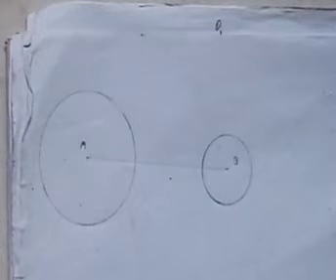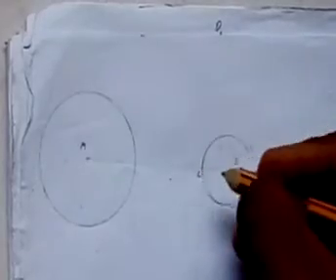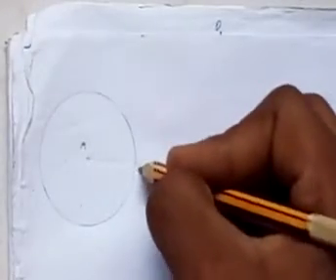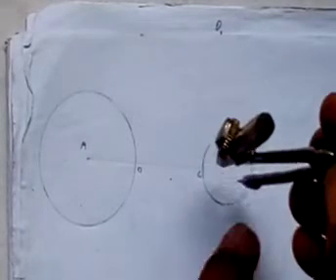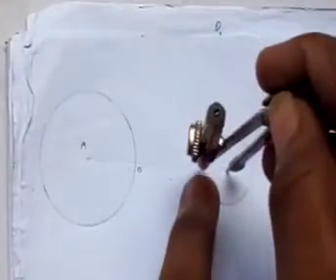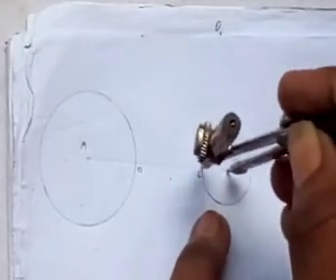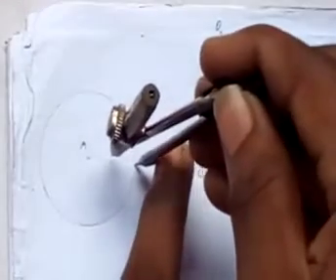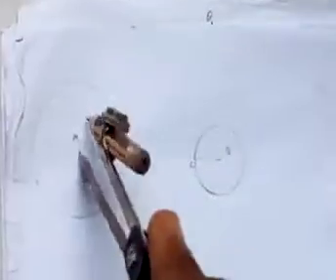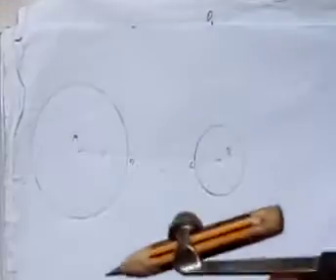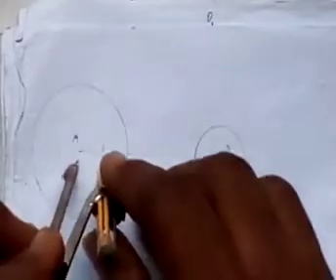I'll mark OE, and that OE will be equal to the radius of the smaller circle. So let's call the radius of the smaller circle CB. We'll mark OE inwards from this point O. Another way of doing this is you subtract the radii of the circles and then construct a circle within the bigger circle. But this time, let's just mark OE. Even if you subtract the radii and then construct a smaller circle, it will still give you the same answer. So we center A and radius E.